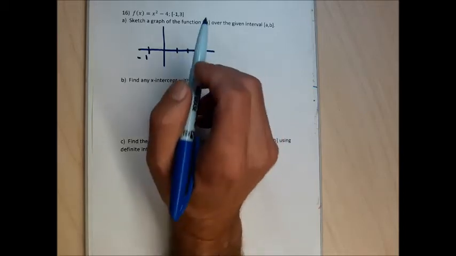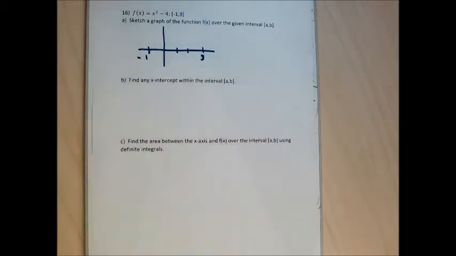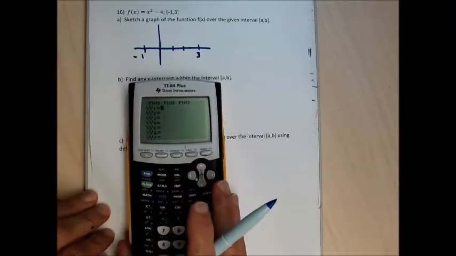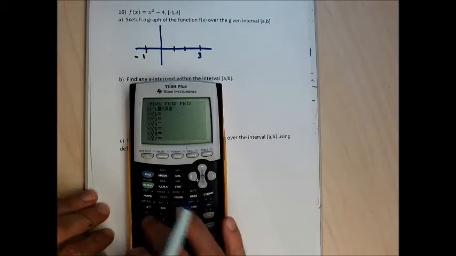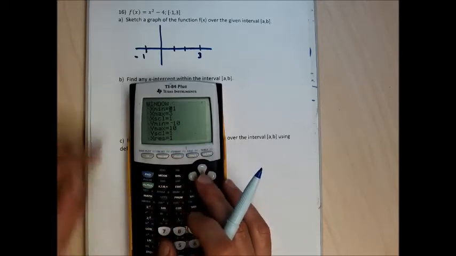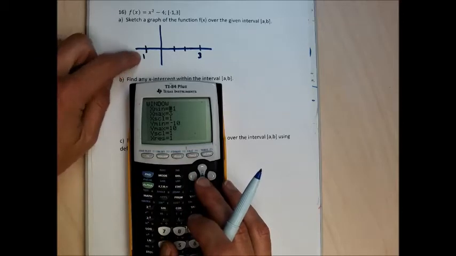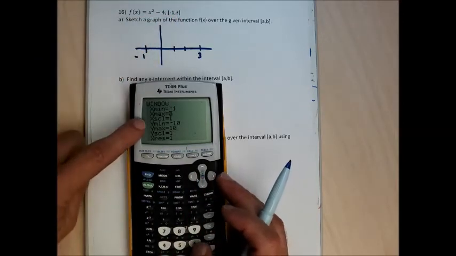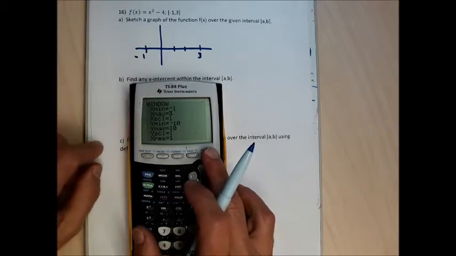Let me use my calculator to do this. My calculator might be halfway set up to do this because I've done it already. So I'm going to go y equals x squared minus 4, and I'm going to set my window. My x min is going to be -1, my x max is going to be 3. I think the y's turned out to be fine.